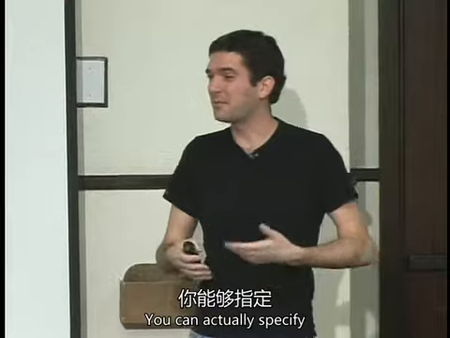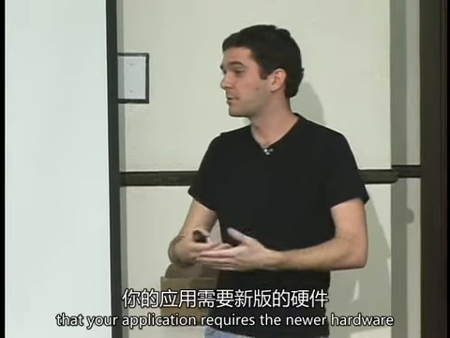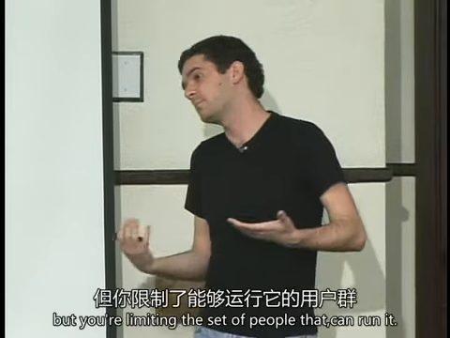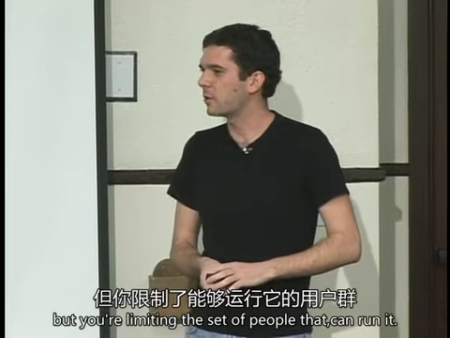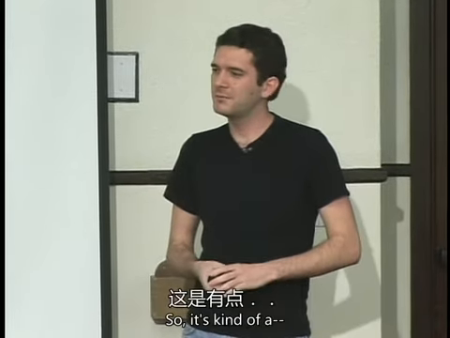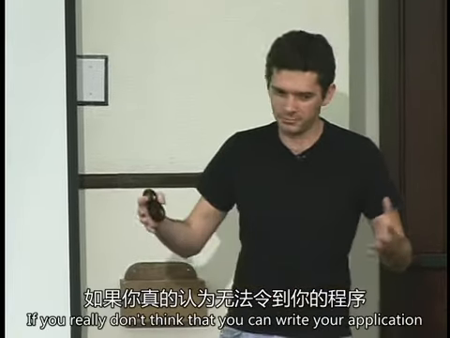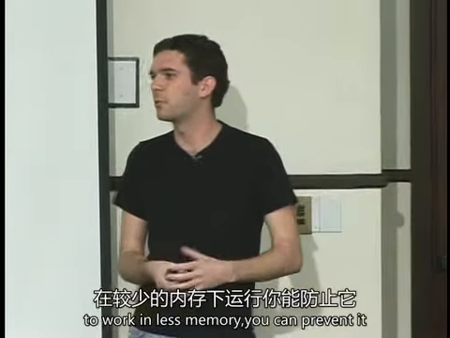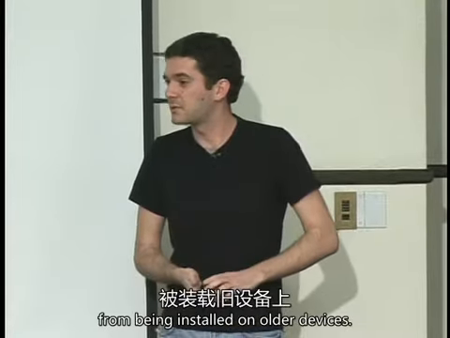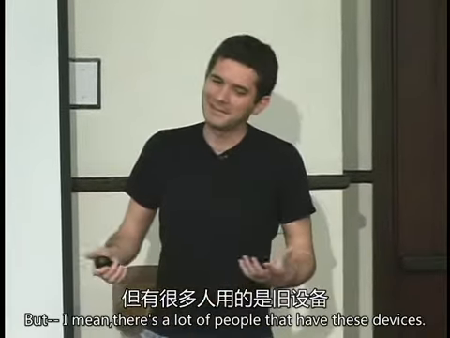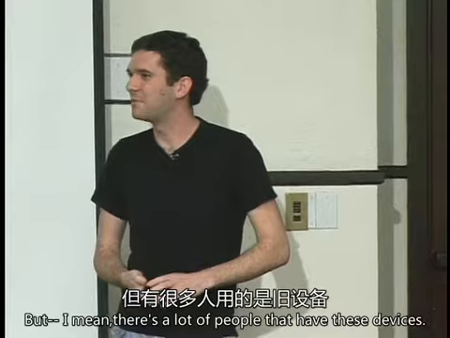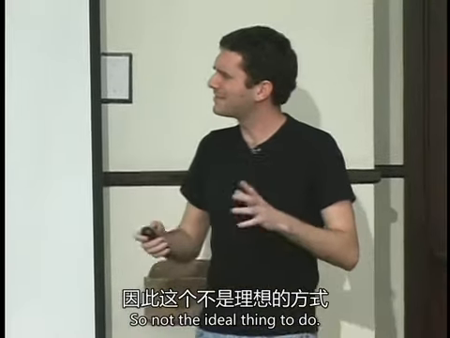You can actually specify that your application requires the newer hardware, but you're limiting the set of people that can run it. So it's a choice that's left up to you. If you really don't think that you can write your application to work in less memory, you can prevent it from being installed on older devices. But there's a lot of people that have these devices, so it's not the ideal thing to do.